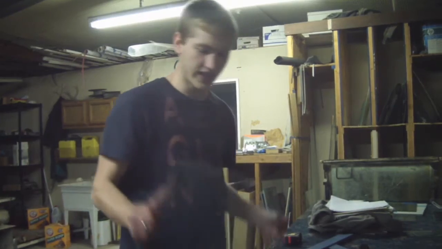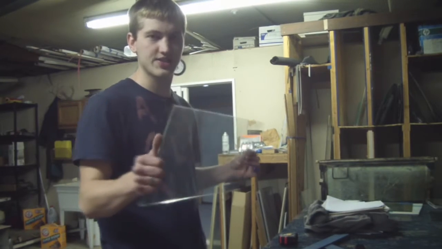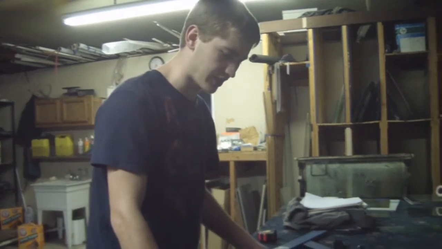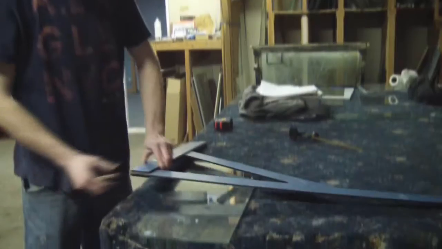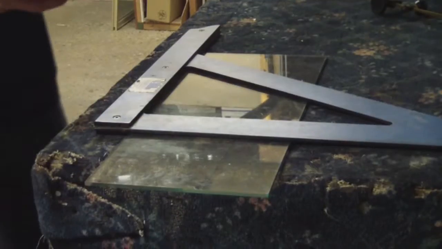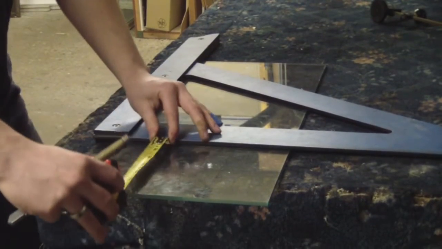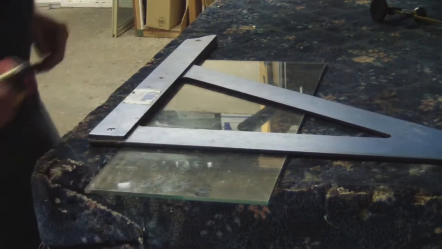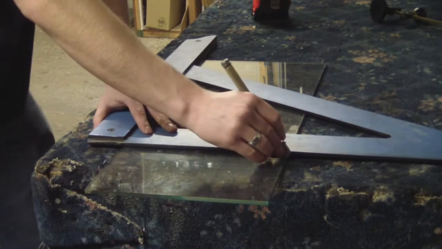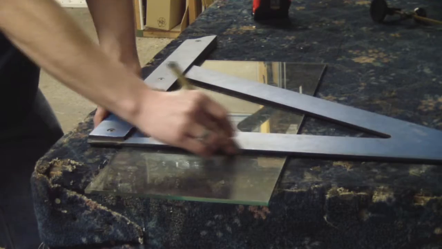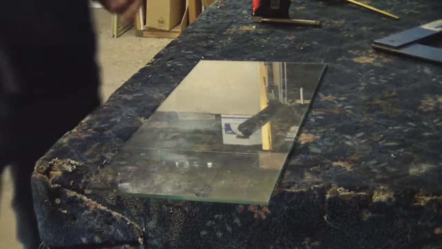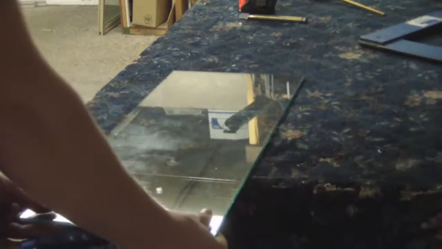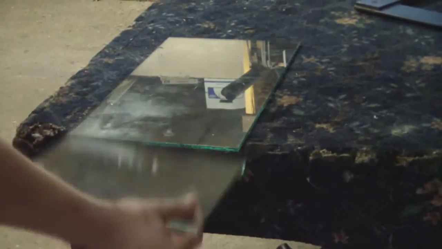Now I'm gonna demonstrate how to cut 1/4 inch plate glass. This glass is a little bit more tricky to cut because it's very thick. First I'm gonna line it up with my square, measure out about 6 inches. That's an even 6. Now I'm gonna score it just like earlier. This time I'm going to move my glazier's shear, and then I'm just gonna give it a little tap on the table. And there you have it, cut 1/4 inch.